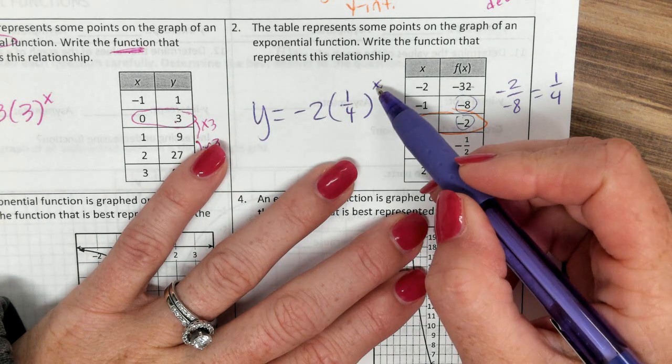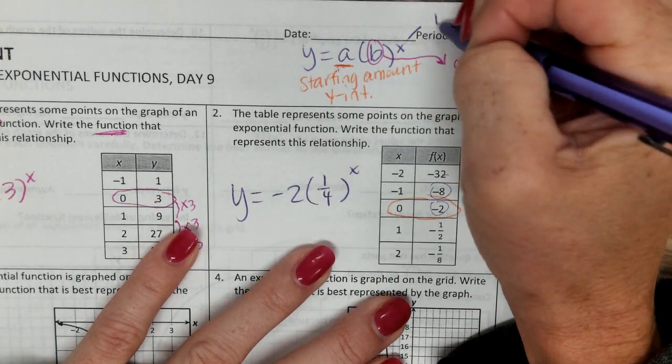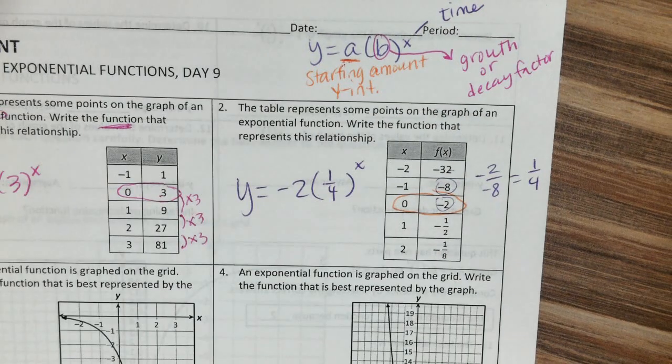Remember that the x also represents the time. I forgot to put that up here. So if y'all want to put the x as the time for word problems, you might need to know that.